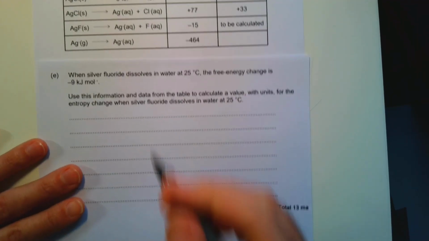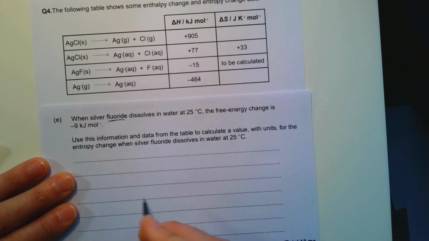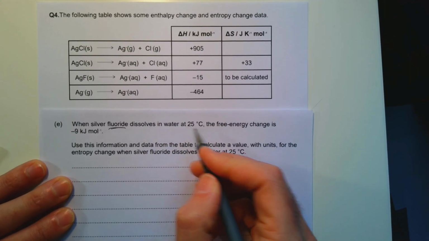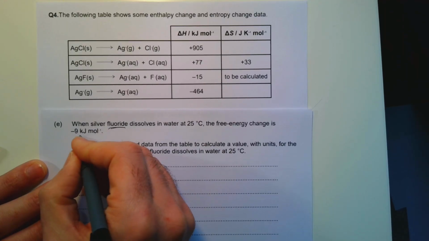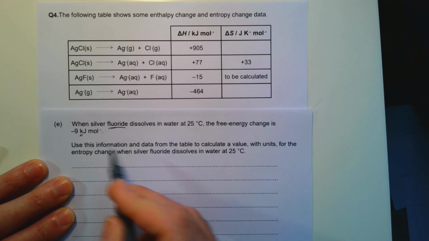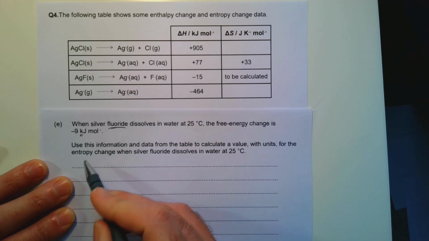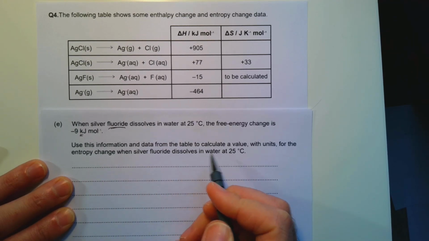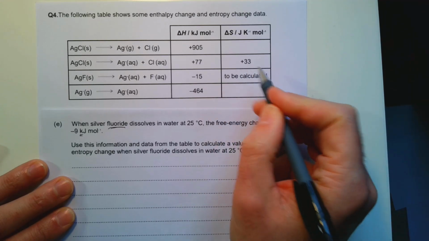Last part. When silver fluoride, and note the change now, we're not dealing with chloride anymore, we're dealing with silver fluoride, dissolves in water at 25 degrees C. The free energy change is -9 kilojoules per mole. Just pay attention to the units in these calculations every time. Use the information from the table, this information and data from the table to calculate a value with units for the entropy change when silver fluoride dissolves. So this is this value here, this entropy change value that we weren't given, that we're supposed to be calculating.